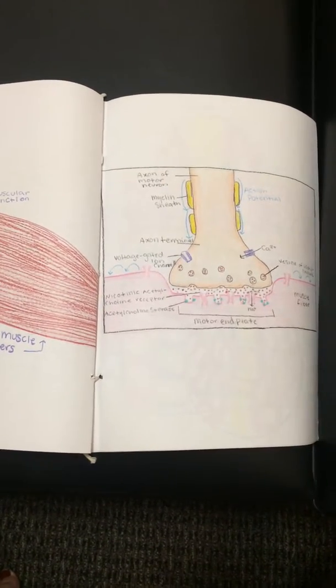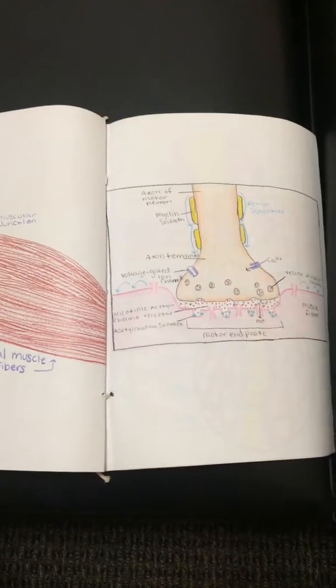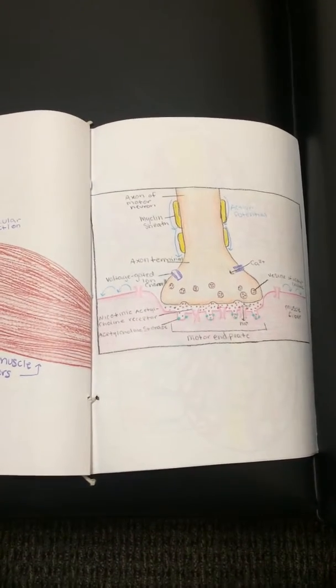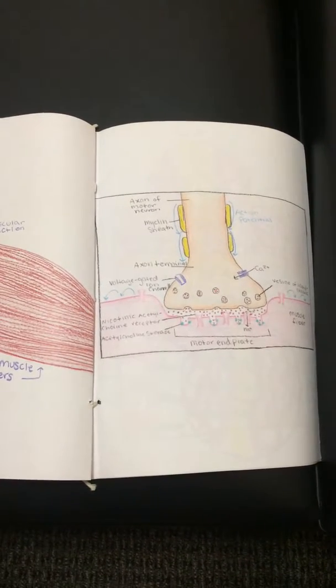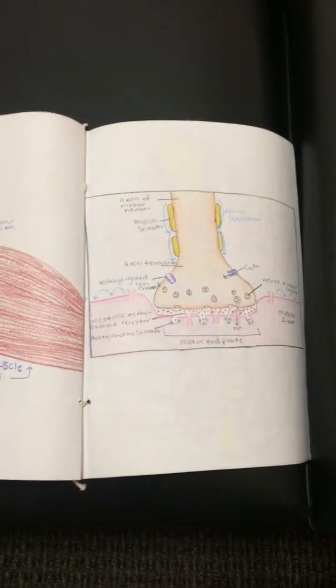Calcium enters and causes the vesicles filled with acetylcholine, which are sitting in the axon terminal, to be released into the synapse. Then the acetylcholine binds to the nicotinic acetylcholine receptors on the ligand-gated ion channels on the motor end plate.